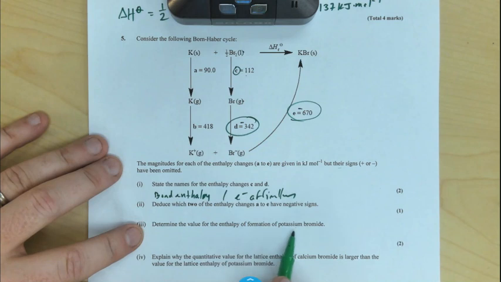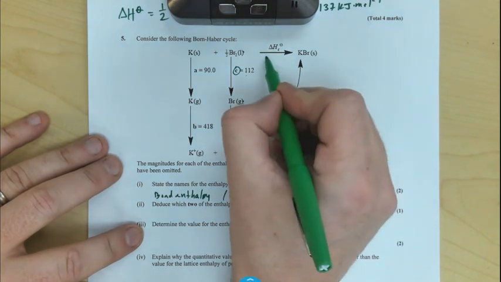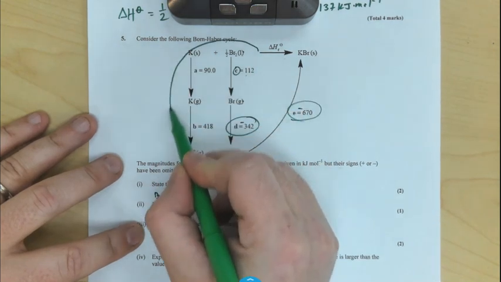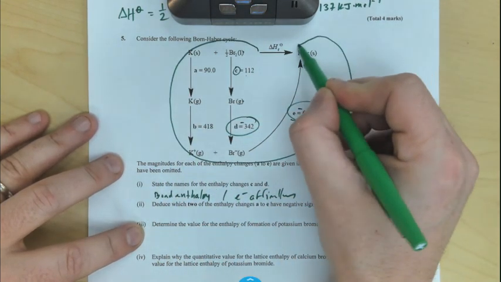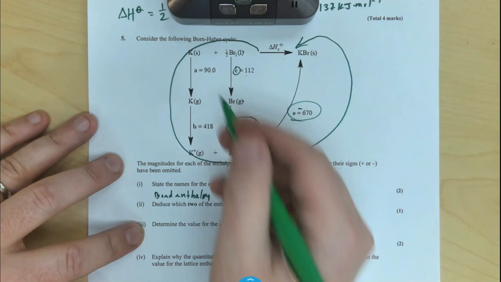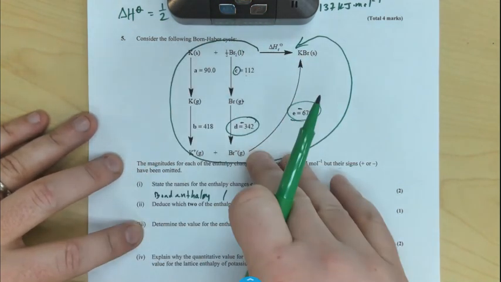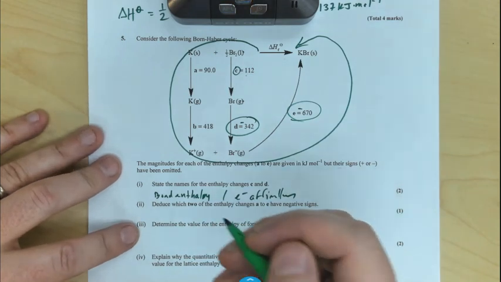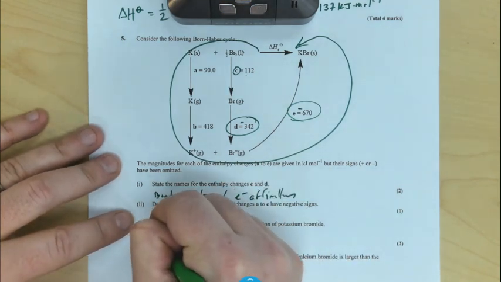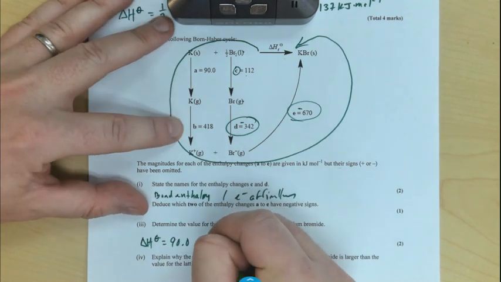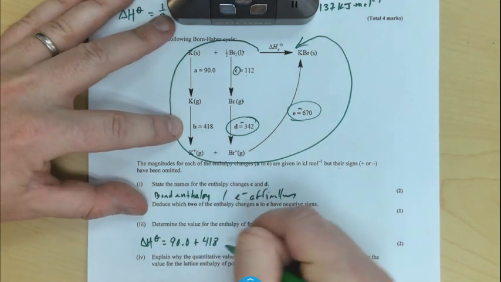Determine the value for the enthalpy of formation. Enthalpy of formation is this arrow up here. If we're going to calculate that arrow, we're going to travel around the cycle from the back of the arrow to the front, adding or subtracting all the values as we encounter them. So we're going with all of those arrows. The first thing I'm going to do is take 90.0 and add 418.